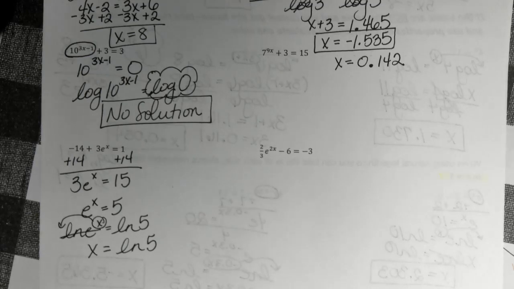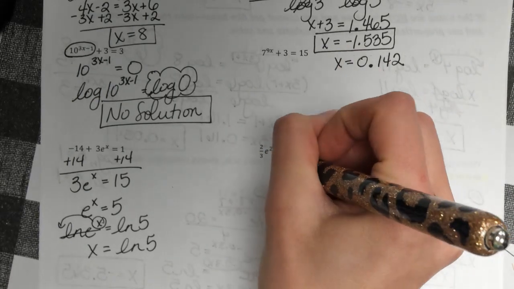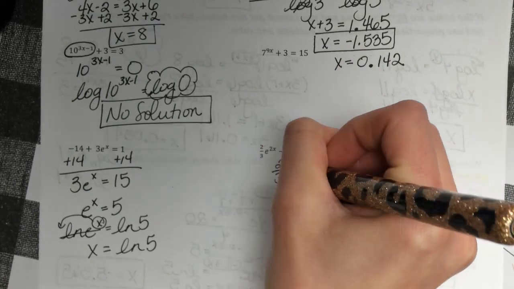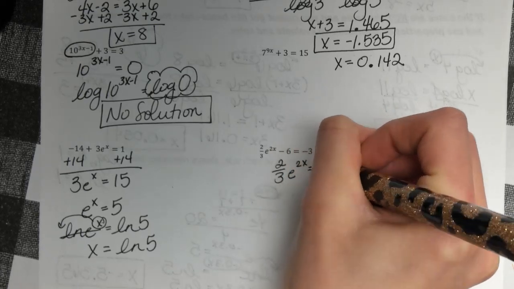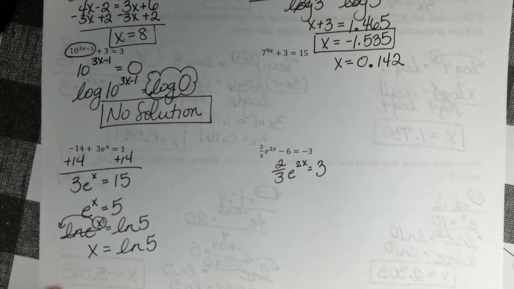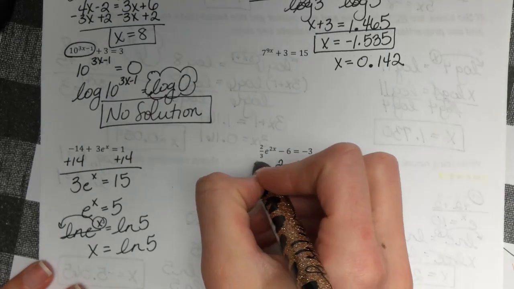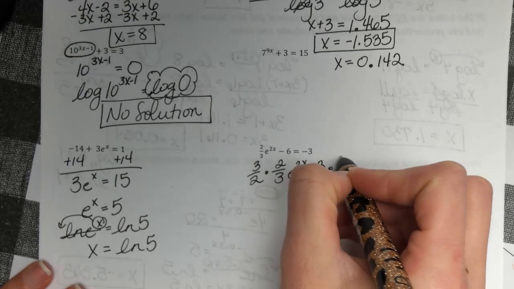So my next one, I've got 2/3 e to the 2x minus 6 equals negative 3. My first step is to add my 6. So 2/3 e to the 2x equals 3. To get rid of that 2/3, I'm going to do what? Multiply by 3/2.